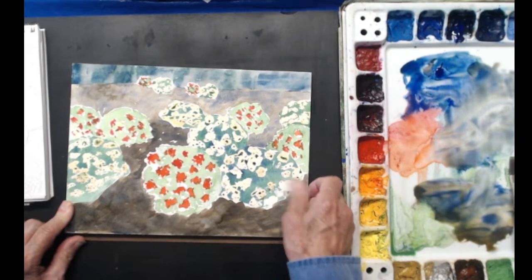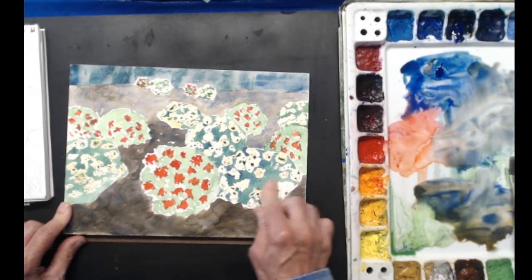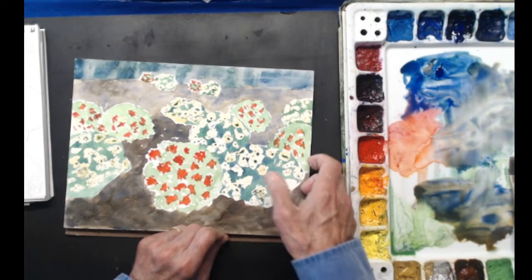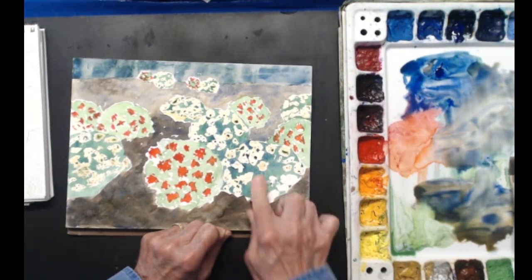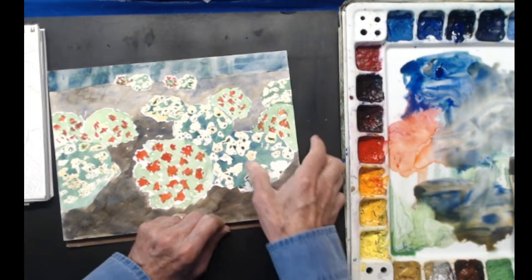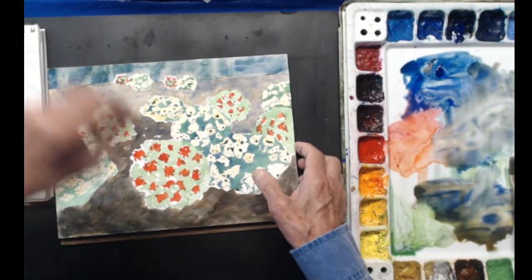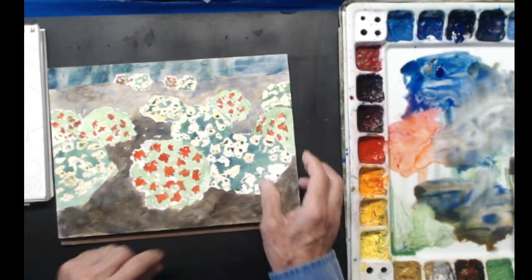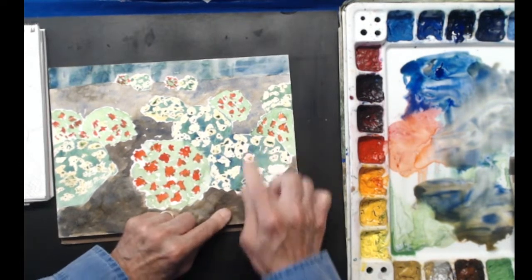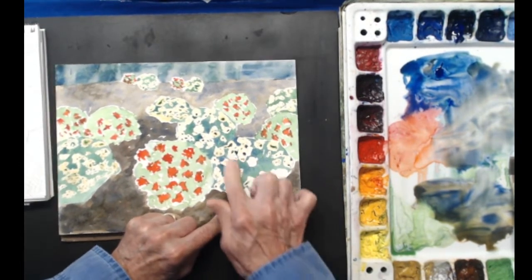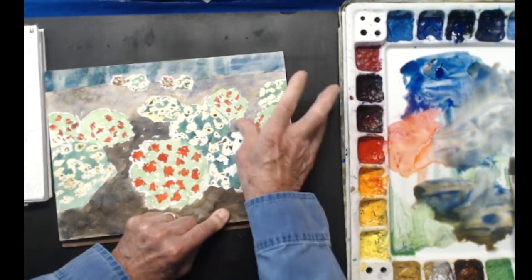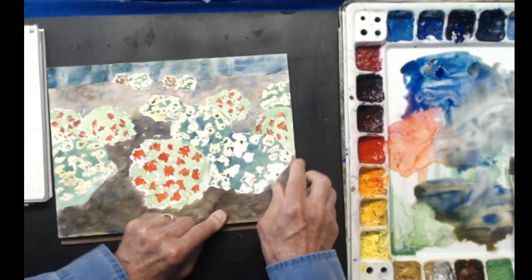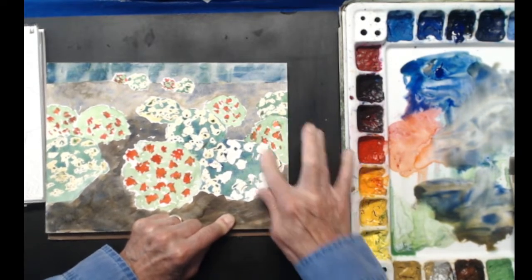I'm going to use my thumb and my finger. Just going to pull off the white masking fluid. So I can rub off this masking fluid using my fingers.